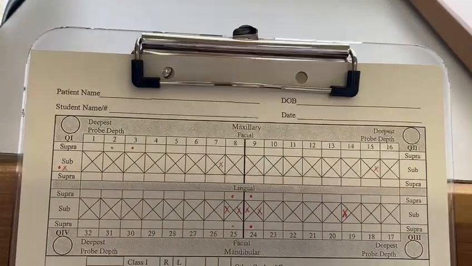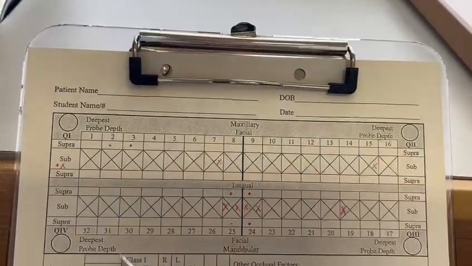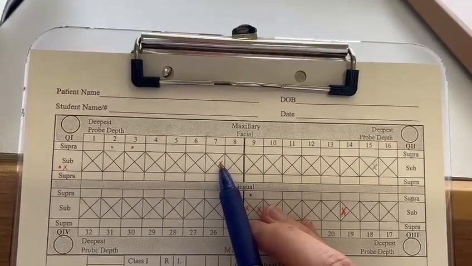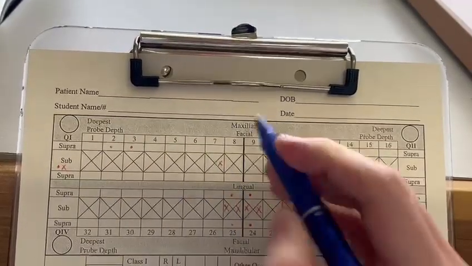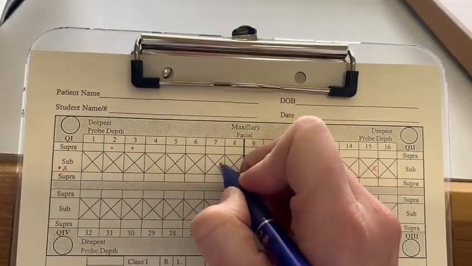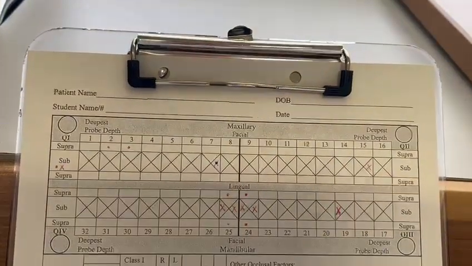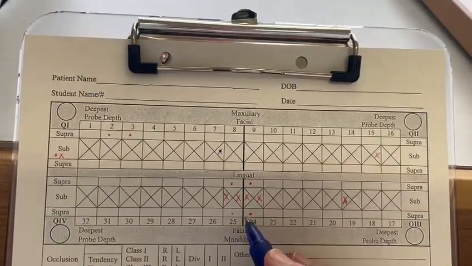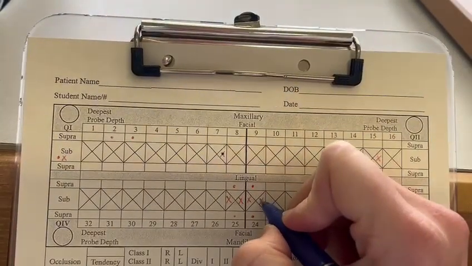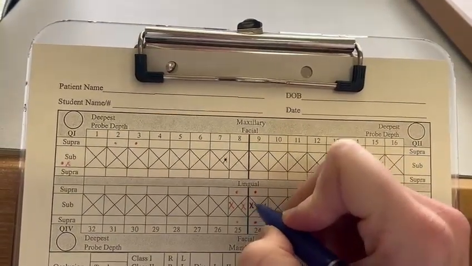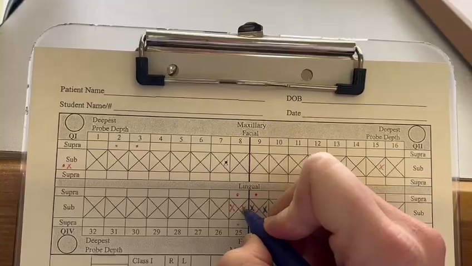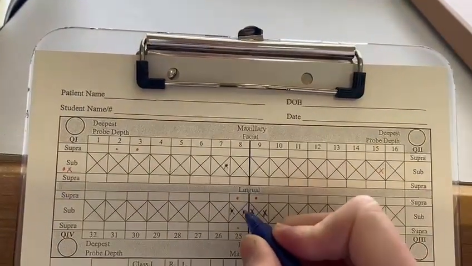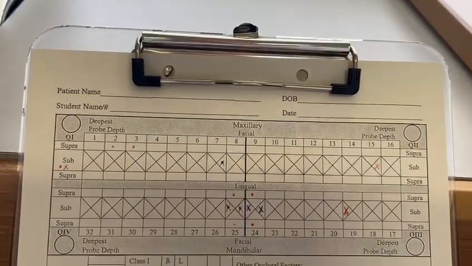As I do my CI check with my CI, I never erase my findings. So here, if my CI only found a rough on the mesial of number 7, I would just do a little blue dot over the X. And same thing down here. If my CI found that these two were definites, I would just draw the blue over it. And then if these two were just roughs, I would just draw those circles over it.